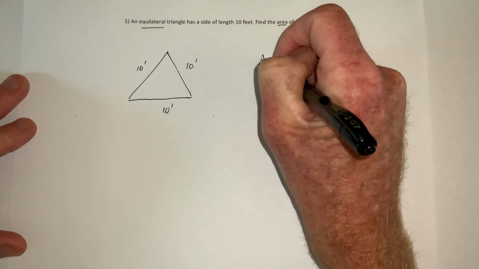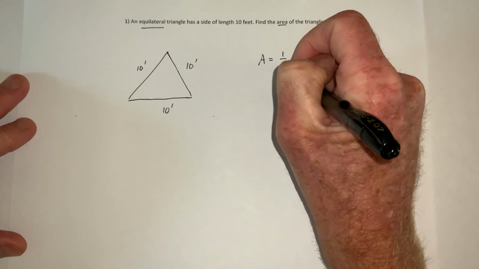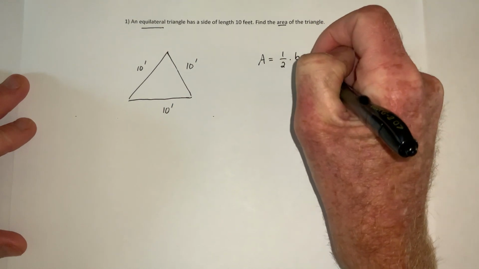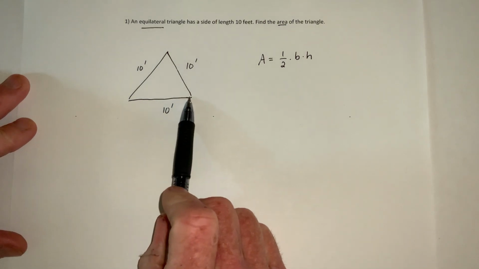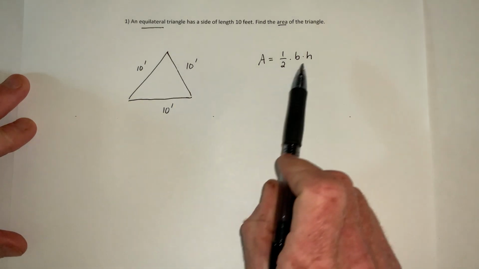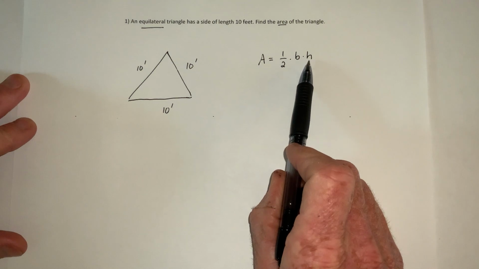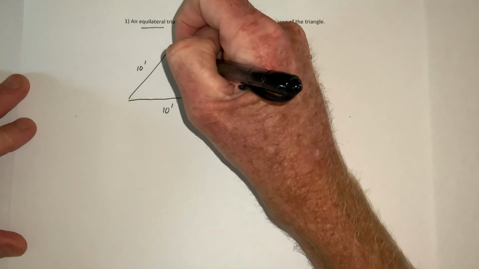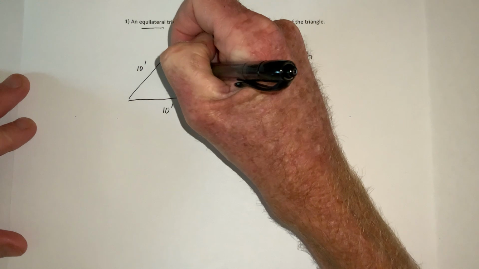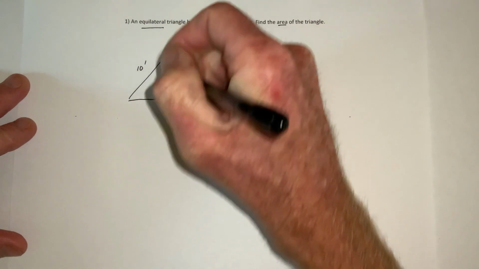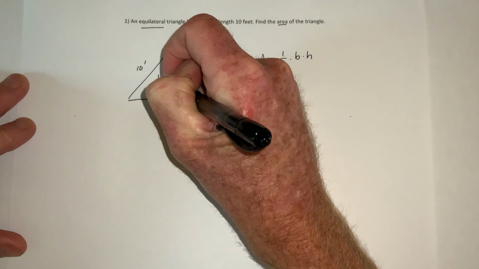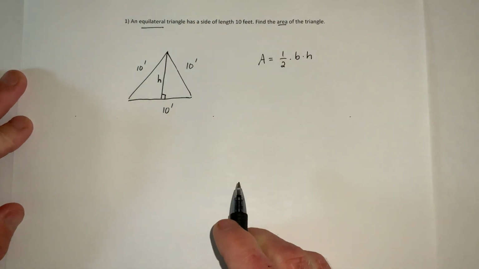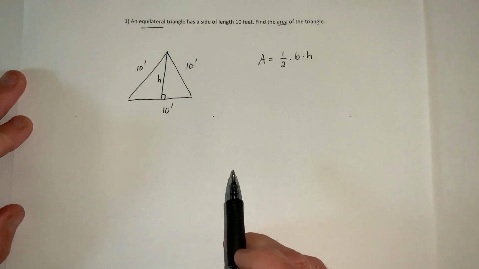So the formula for the area of a triangle is 1/2 times the base times the height. So this down here could be the base, and then the height needs to be measured perpendicular to that. So I'll just draw a line that's perpendicular to the base, and this is going to be the height. Now we need to solve for h.